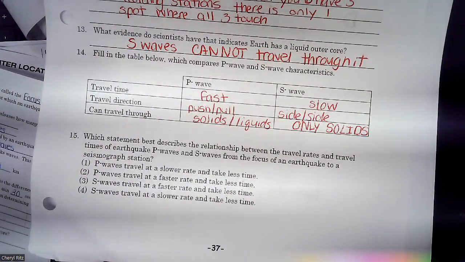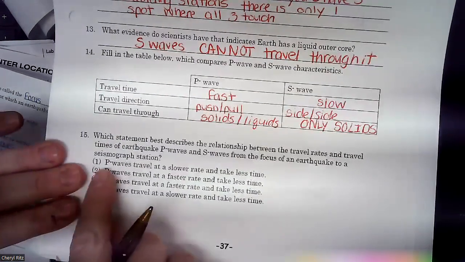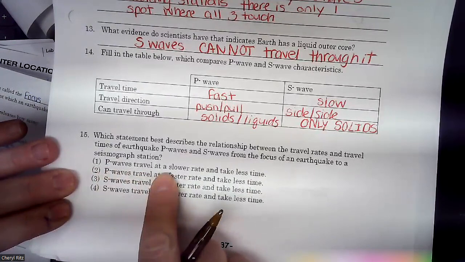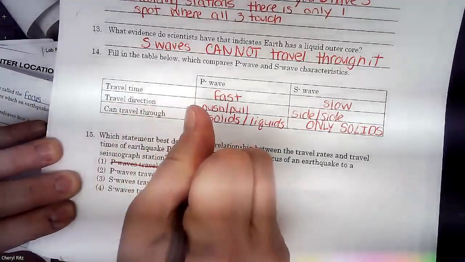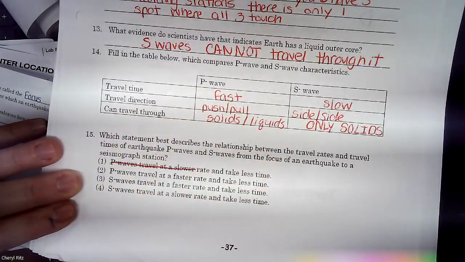And which statement best describes the relationship between the travel rates and travel times of P and S waves from the focus of an earthquake to the seismograph station? So first of all, let's look at each answer. Answer 1, P waves travel slower. No. So how about this one? S waves travel faster.